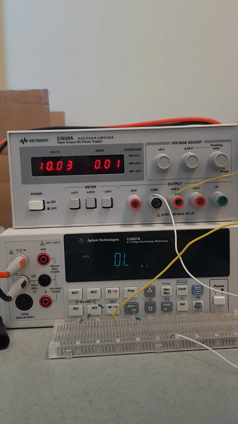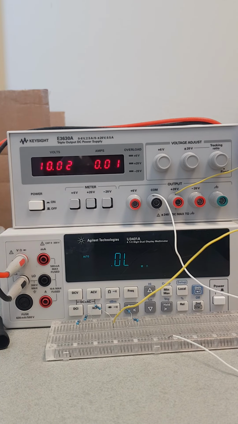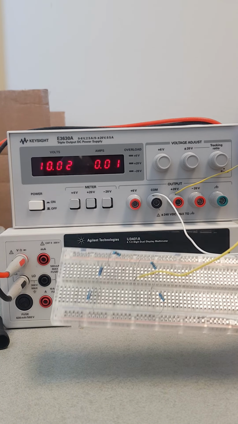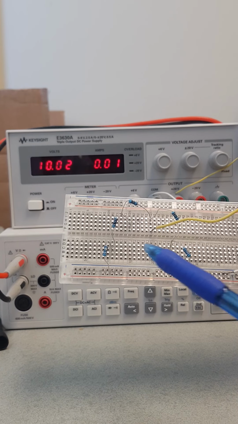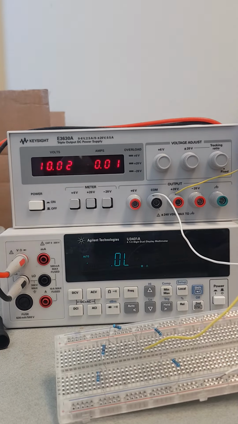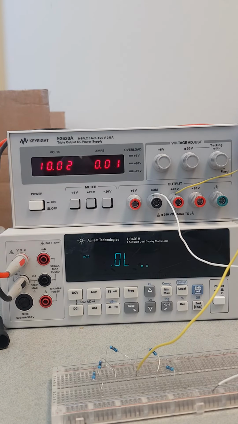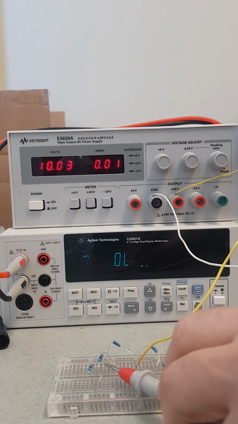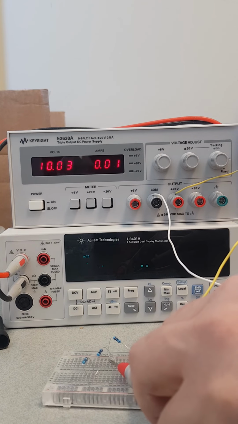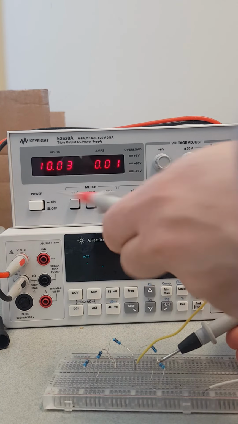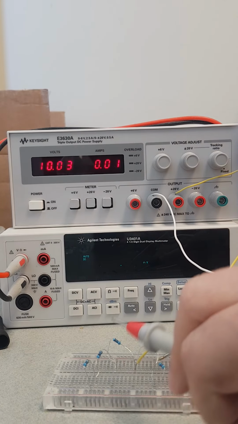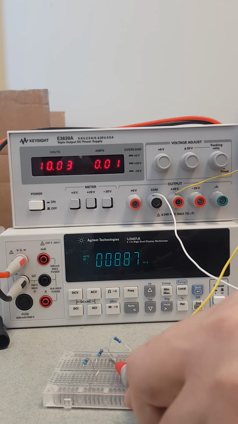So let's see how much we actually get in measurement. This is my Wheatstone bridge, and here I'm adding the 10 ohm resistance. Let's do the measurement and see how much voltage we get.